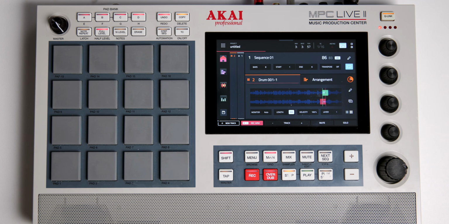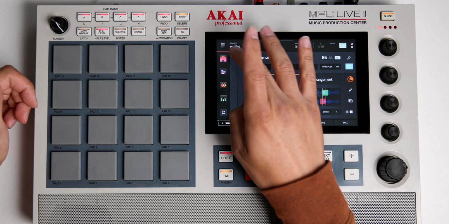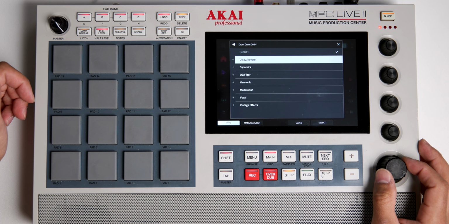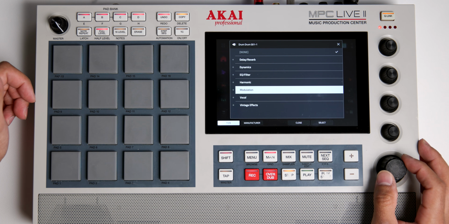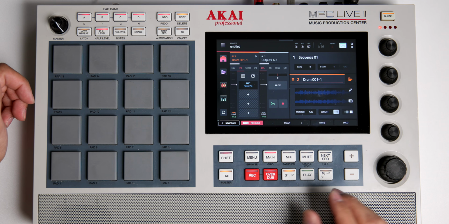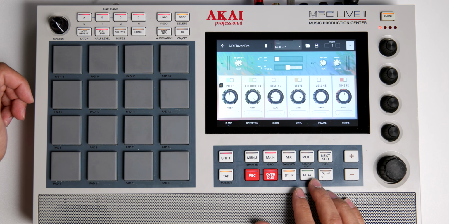And what's really cool about duplicating these tracks is that on this duplicate version, I'm able to, let's go to effects. I can add a filter on this duplicate version, or I'm going to go to harmonics and go to Air Flavor Pro. This is actually one of my favorite plugins that you can purchase on the Akai store.